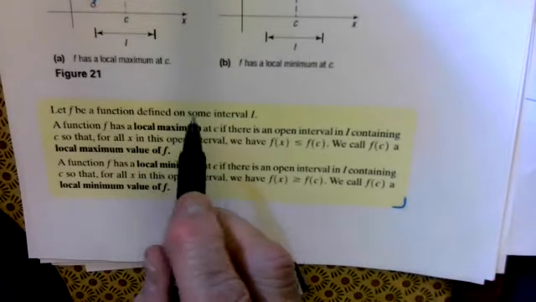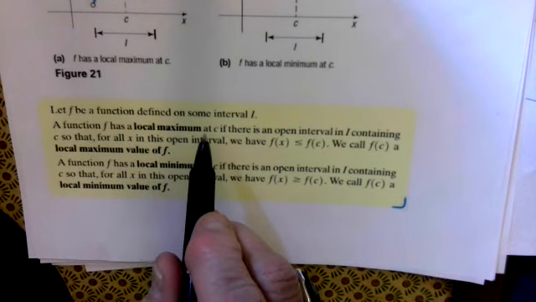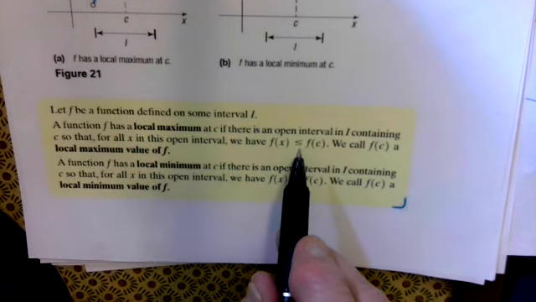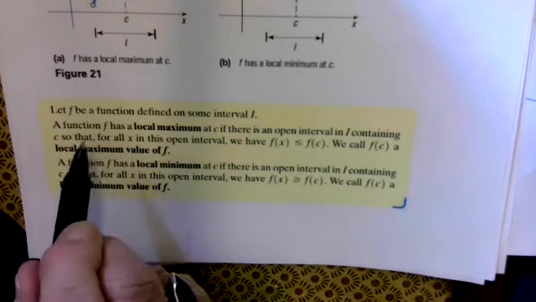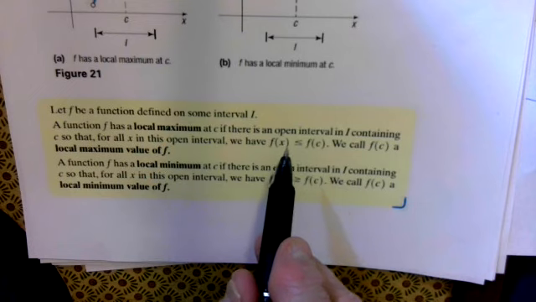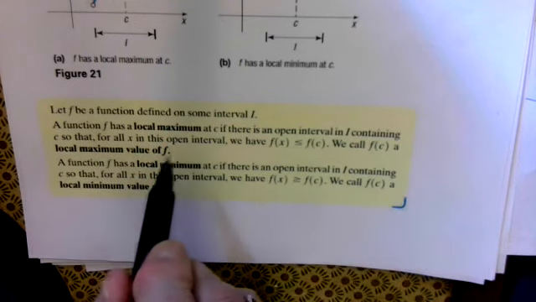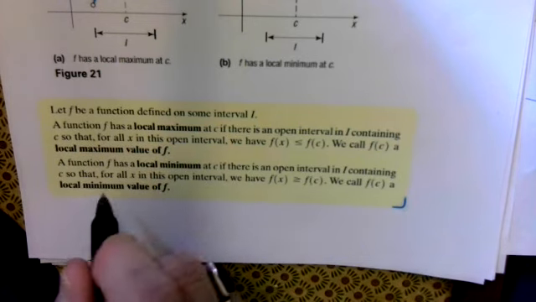Let f be a function defined on some interval I. A function f has a local maximum at c if there is an open interval I containing c, so that for all x in this open interval, we have f of x is less than or equal to f of c. We call f of c a local maximum value of f. This is just a different way to say it.